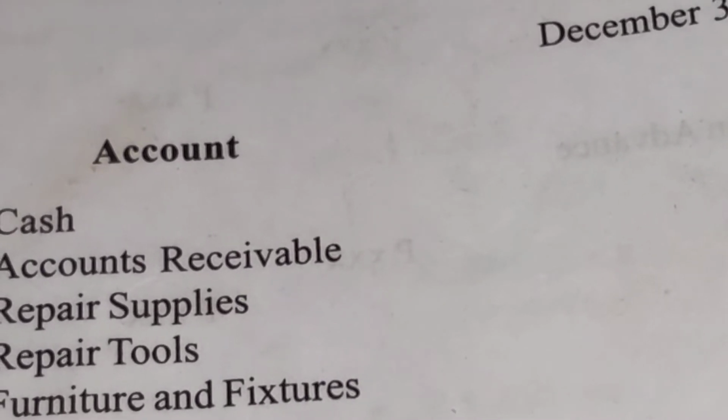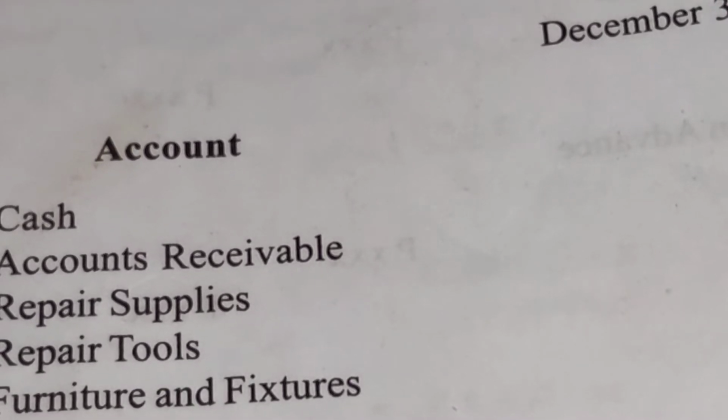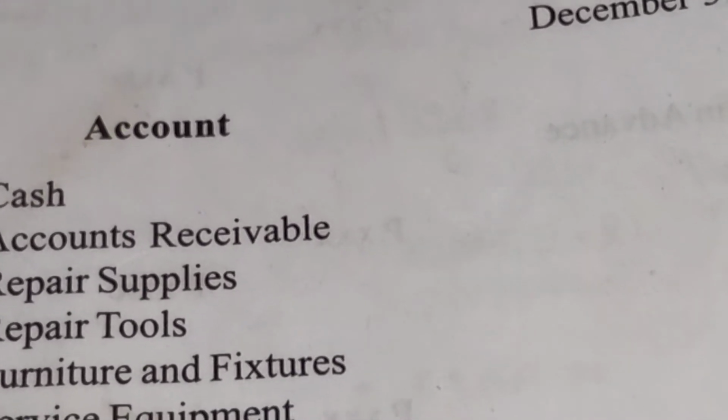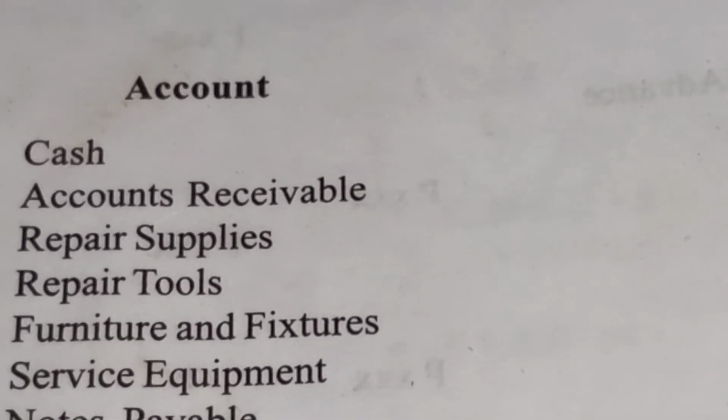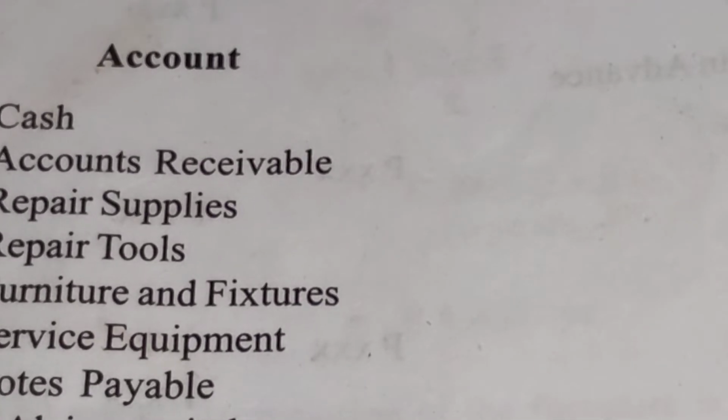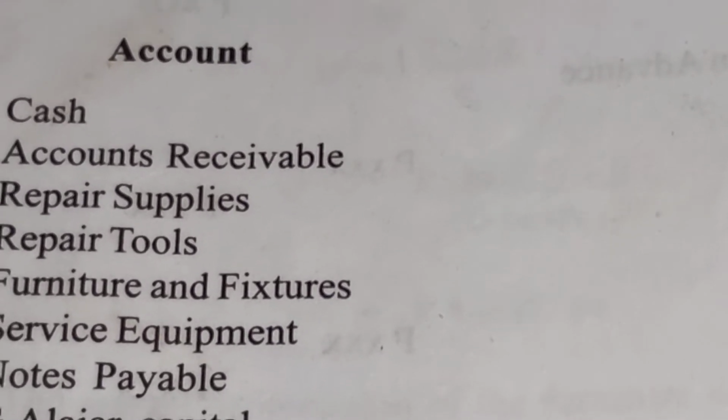Then you either post them in the T account or the general ledger. The T account and the general ledger are the same, but if you want a faster result, use the T account, because the general ledger is the book.